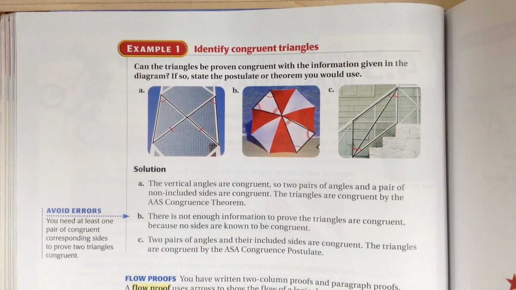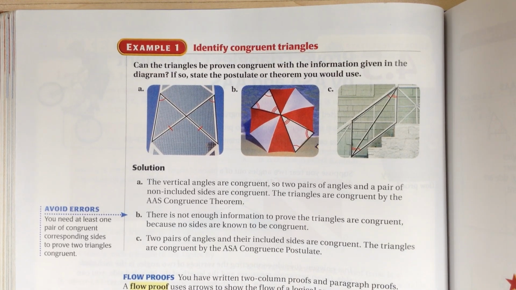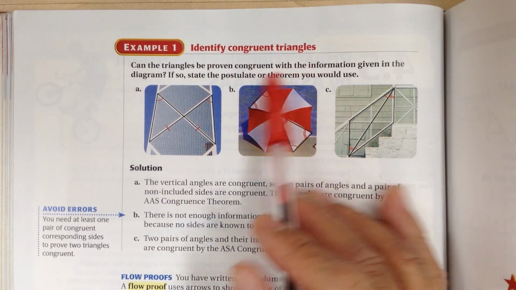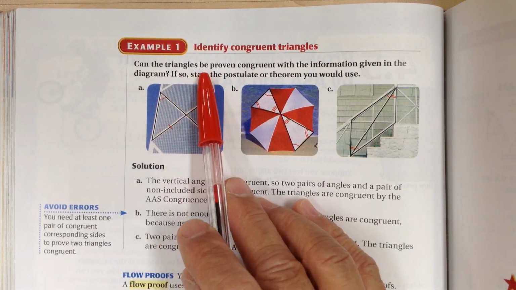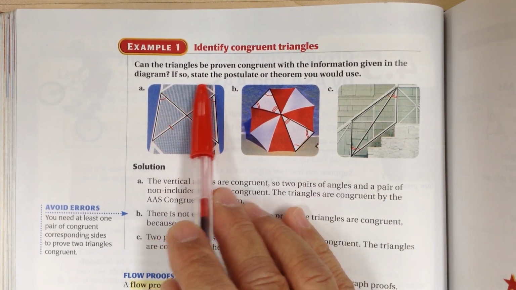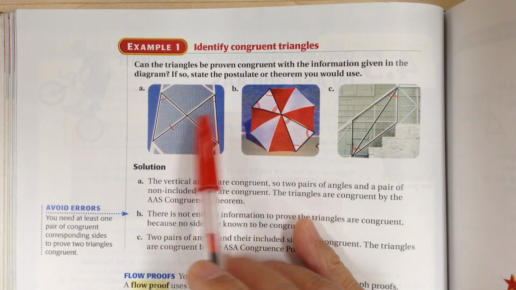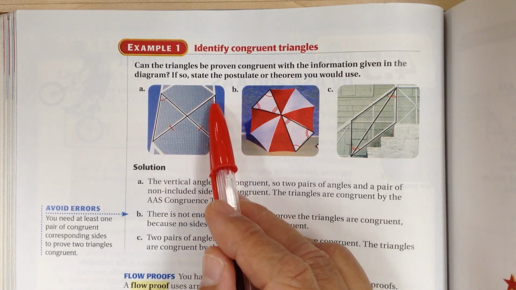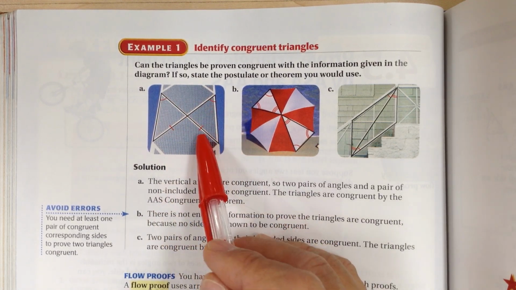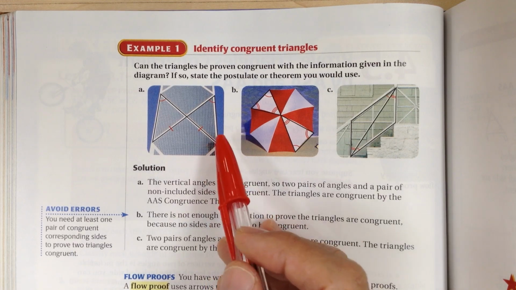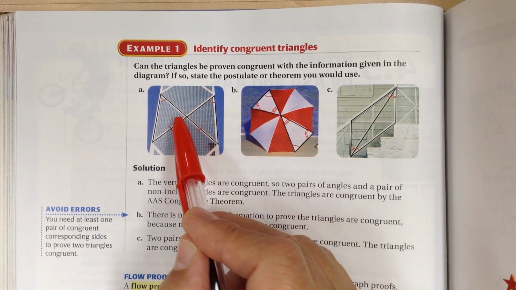Okay. So let's go to page 250. Identify congruent triangles. It says, can the triangles be proven congruent with the information given in the diagram? If so, state the postulates. So this one, see the marking? Remember what I said, right? They usually give you two pieces of information, then you have to look for the third one. So over here, the triangles are congruent.